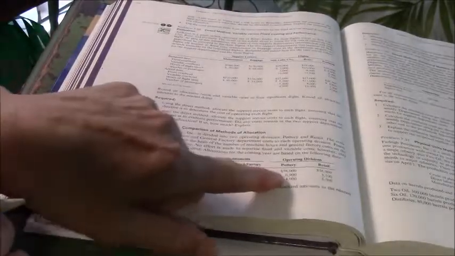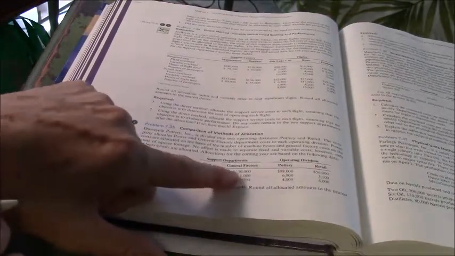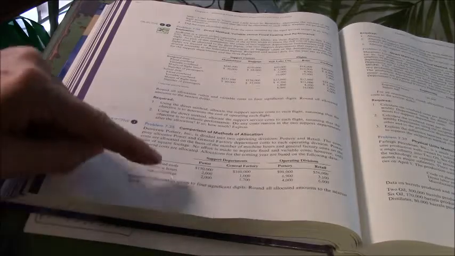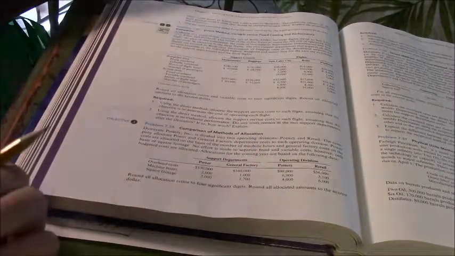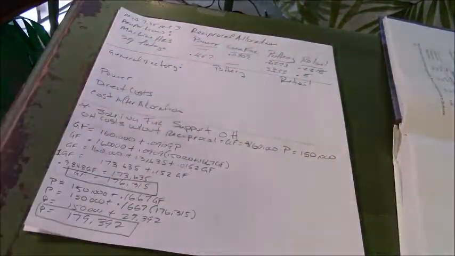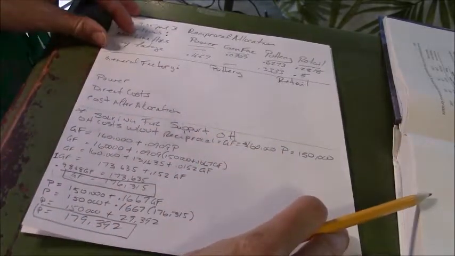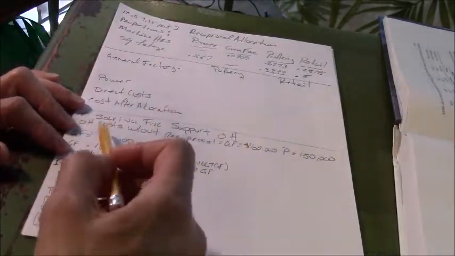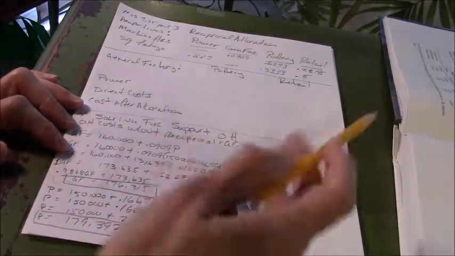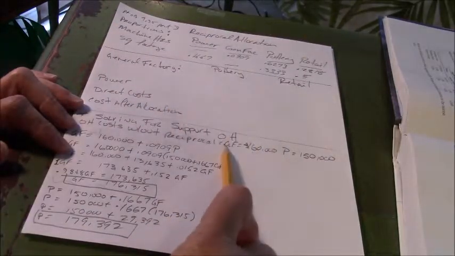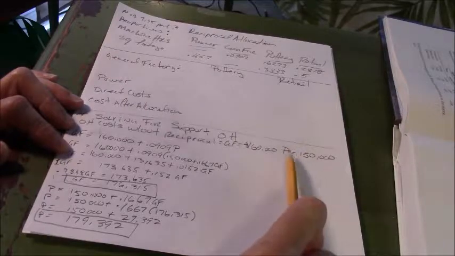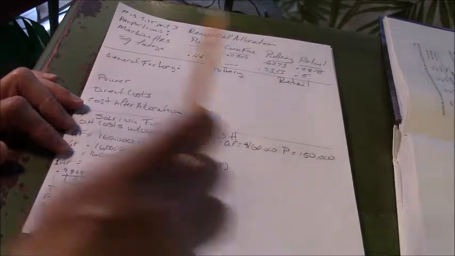We know that the total overhead is 150 for Power and 160 for General Factory, but once we give them some of each other's overhead, it's going to be something different, so we have to figure out what that is. All right, so let's go ahead and solve for that new support overhead. Remind ourselves, overhead cost without the reciprocal allocations: General Factory is 160,000, and Power is 150,000.